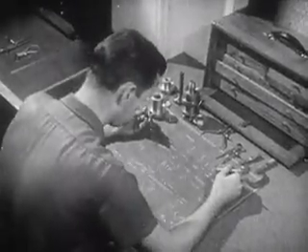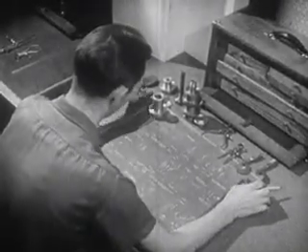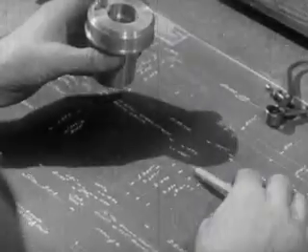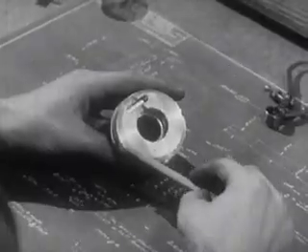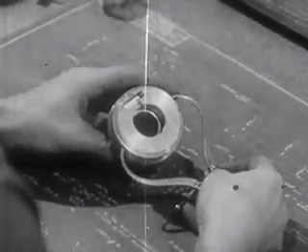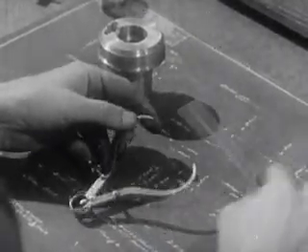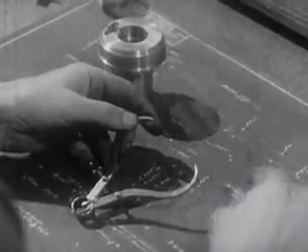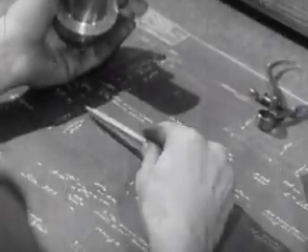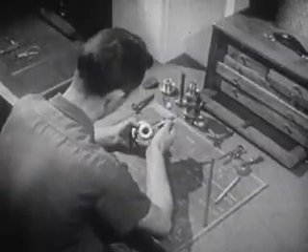No matter where he works in the shop, the machinist must know how to read blueprints. They show him the shape of the machine part or other article he is to make, and its exact dimensions. And in order to be sure that whatever he is making corresponds to the blueprint, the machinist must measure it with tools, such as these outside calipers.